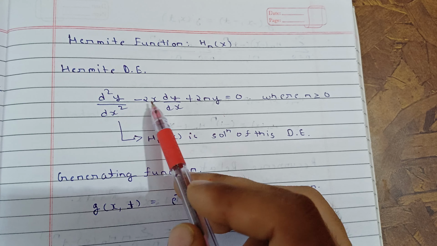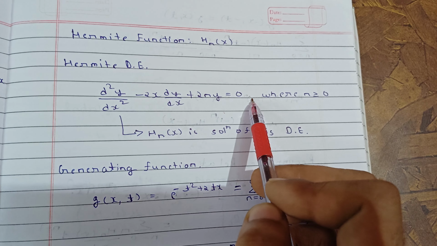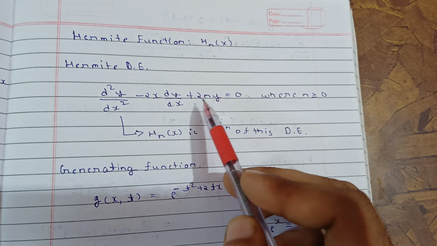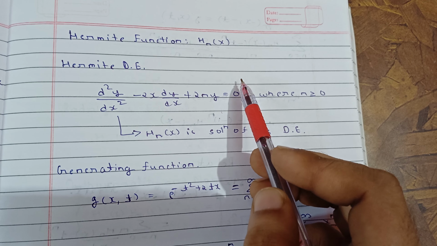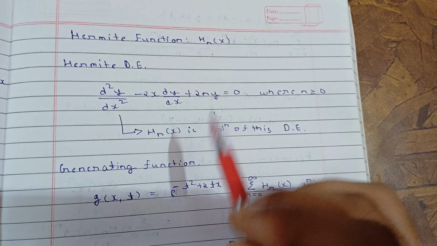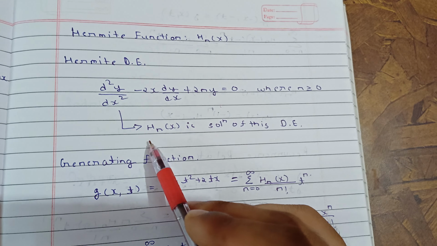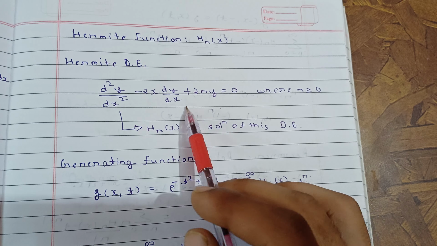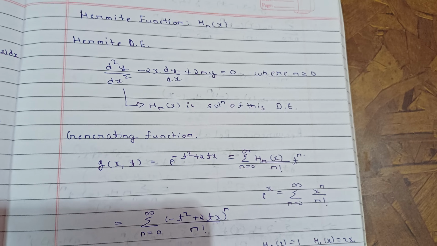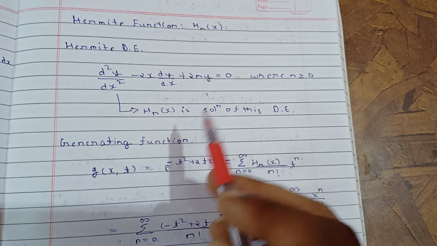d²y/dx² minus 2x dy/dx plus 2ny equal to 0, where n is greater than or equal to 0. Now for different n you will get different solutions, and those solutions are called the Hermite polynomials or Hermite functions. So Hn(x) is the solution of this differential equation, just the same as in the Legendre case. Now there must be a generating function for this also.